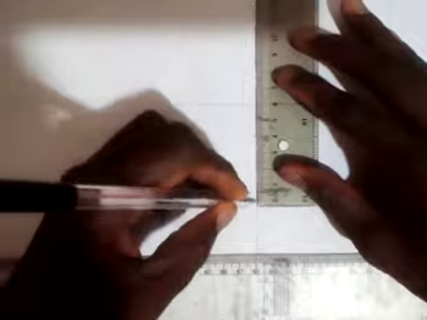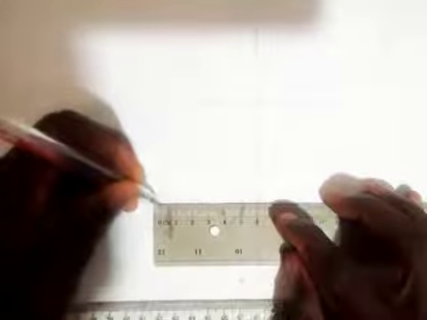Then I'm going to take a measurement of 60 millimeters down from the point of intersection of this horizontal center line and the vertical center line. I take a measurement of 60 millimeters and I will draw a horizontal line. So draw a horizontal center line from here to here. On this line also, I will take a measurement of 60 millimeters, and I'm going to draw a vertical center line here.